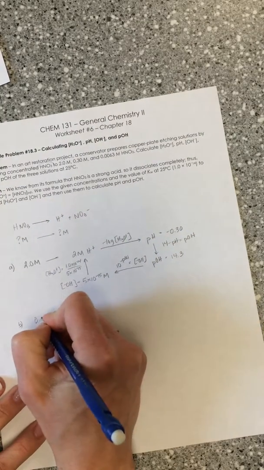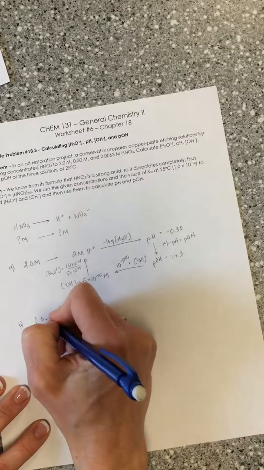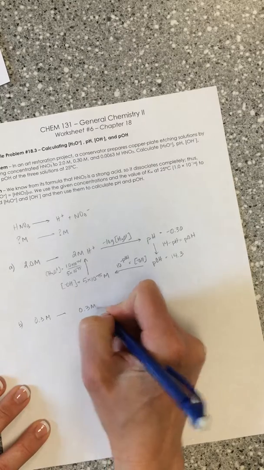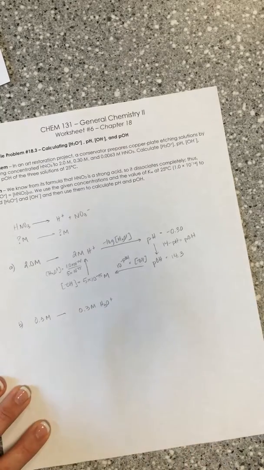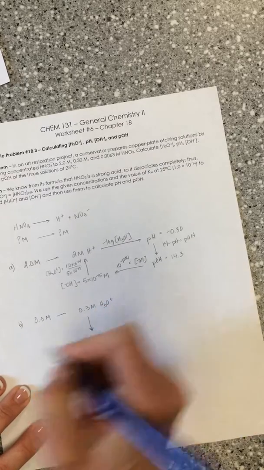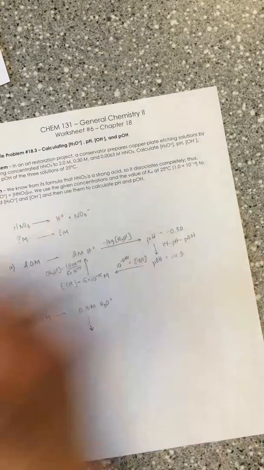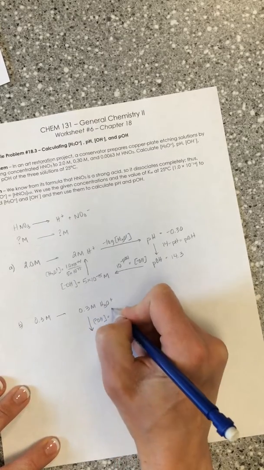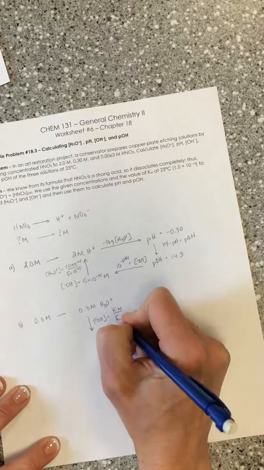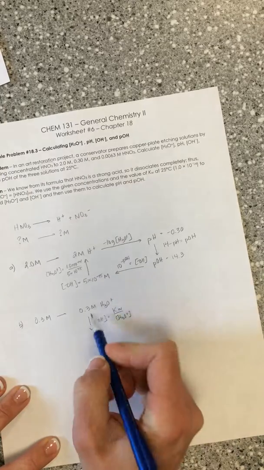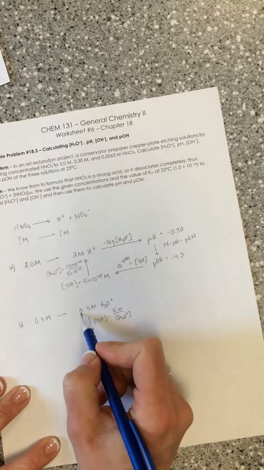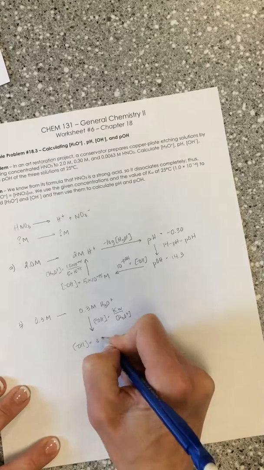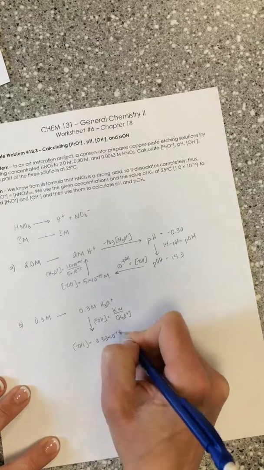Okay, so we have a less concentrated solution of acid, so it's 0.3 molar, but again, that's still going to mean that we've got 0.3 molar H3O plus. So rather than going clockwise, let's go counterclockwise around the corner here. So hydroxide concentration is going to be equal to Kw divided by H3O plus. So we're going to have 1 times 10 to the minus 14th divided by 0.3. That's going to give us a hydroxide concentration of 3.3 times 10 to the minus 14th.